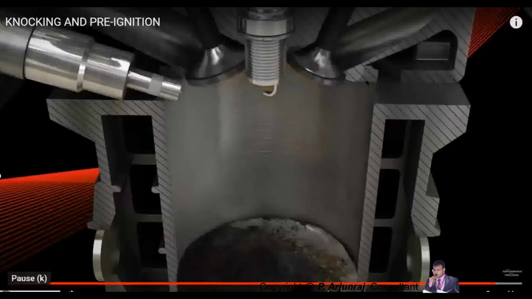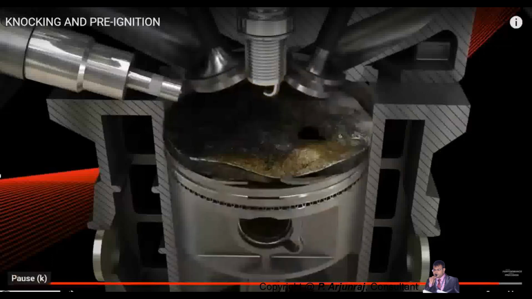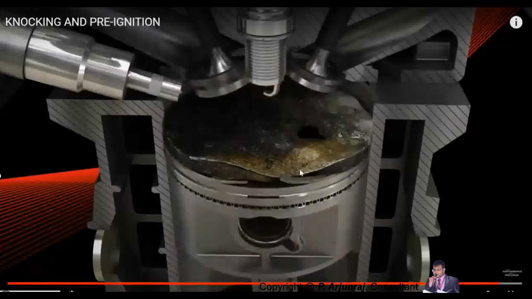Again, this leads to a point where you can also see the piston ring is slightly getting a breakaway. Okay, this is the top ring, and again finally it will lead to the seizure of the piston and the engine finally.